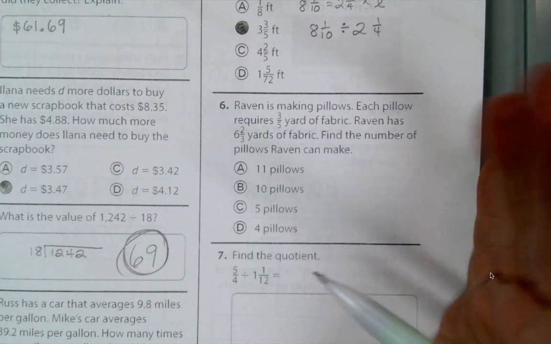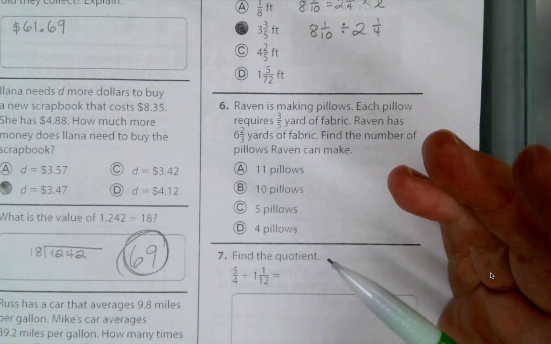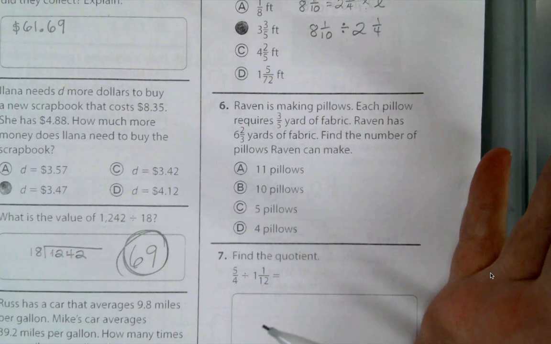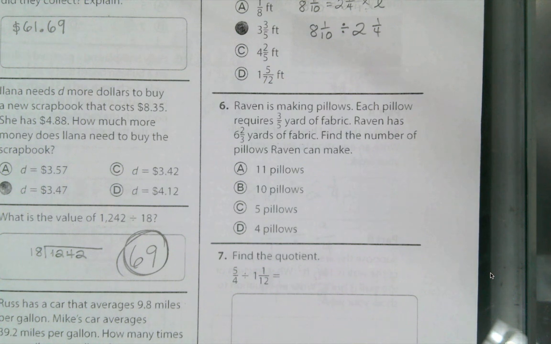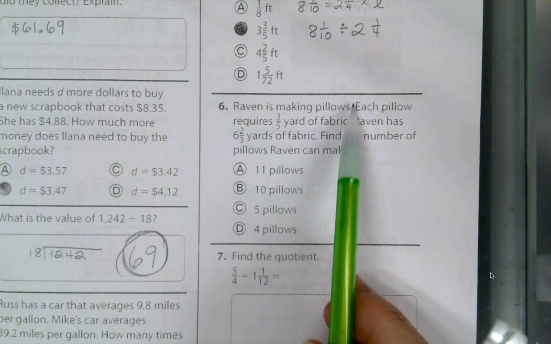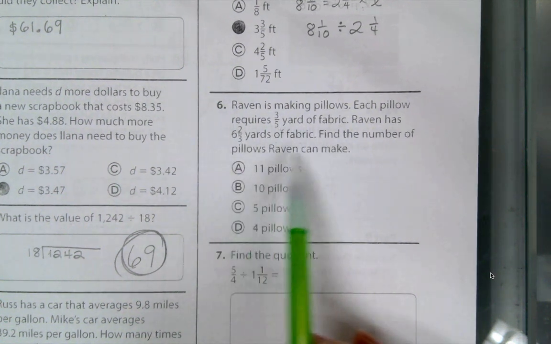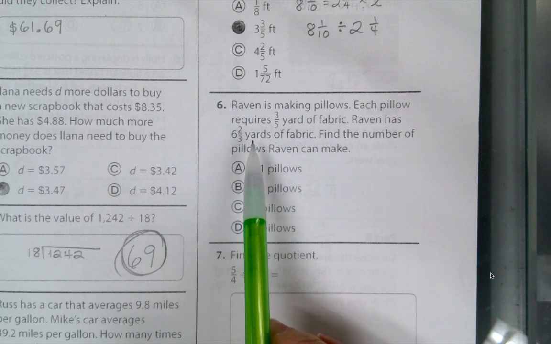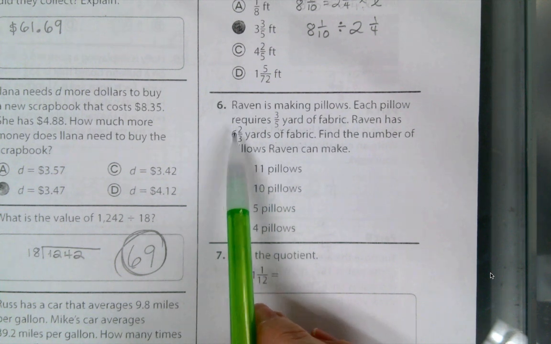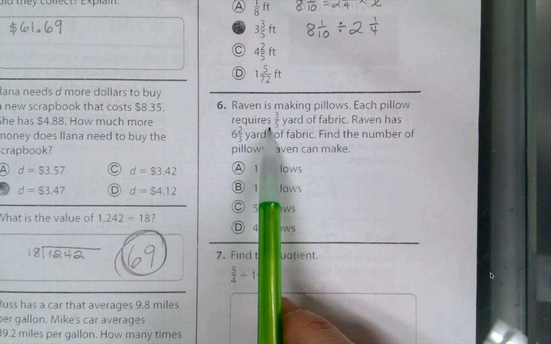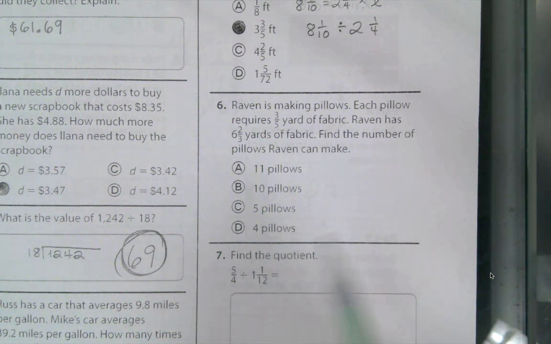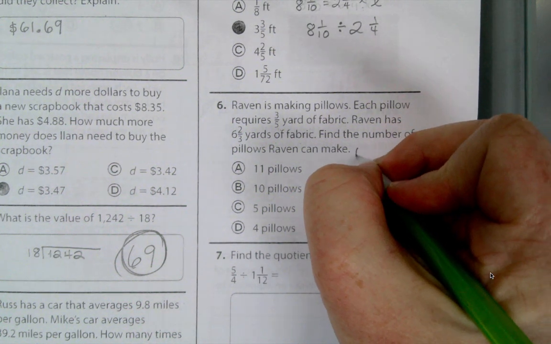So I know some people would go right away and say 3/5 divided by 6 2/3, because that's what came first. But we have to think about what we are dividing up. What's our dividend? One pillow needs this much fabric, but she has all of this fabric right here. So we're going to take all this fabric and divide it by 3/5 to find out the number of pillows Raven can make. So I'm just going to write that here.